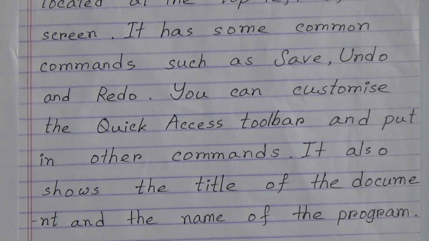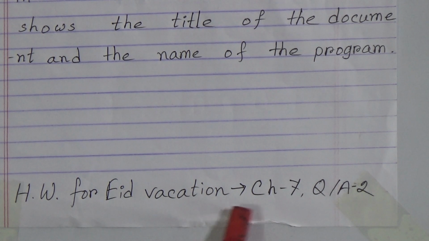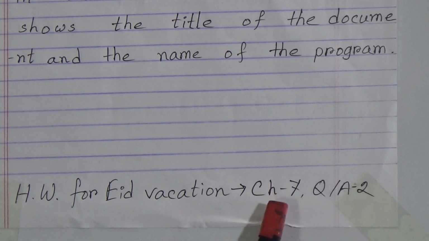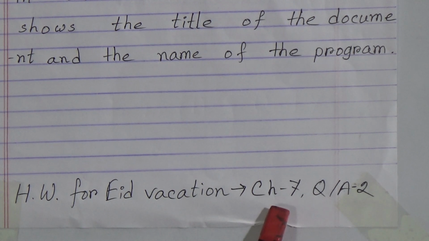This is your homework, the HW for Eid Vacation, Chapter 7, Question Answer 2. You will do it during the vacation in your homework copy and submit when the school opens in due time.